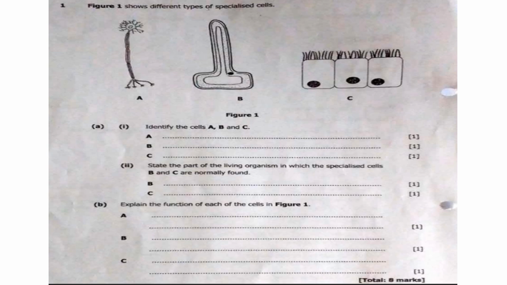Let us identify the cells. What is A, B, and C? Just by looking at this cell, it has got dendrites. Because of having these dendrites, there's only one cell which we talked about having dendrites. That cell is called the nerve cell, or rather a neuron.